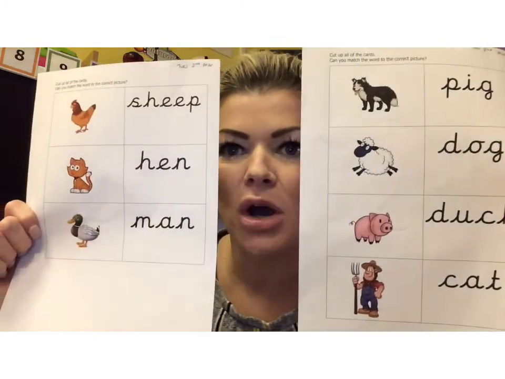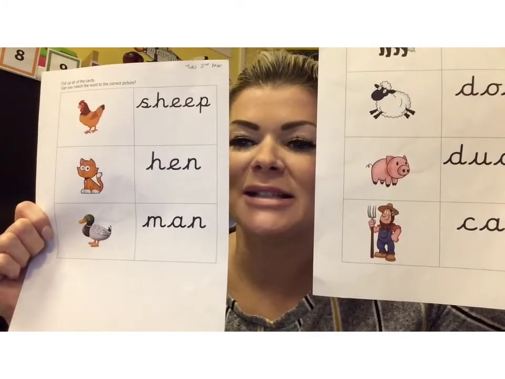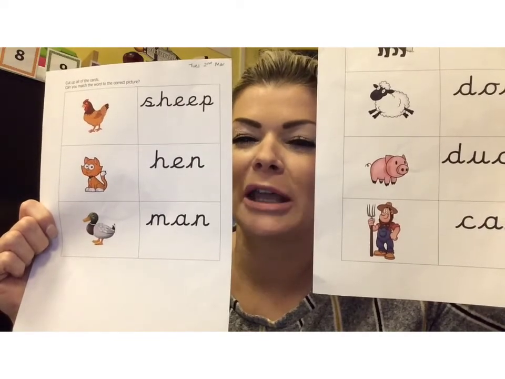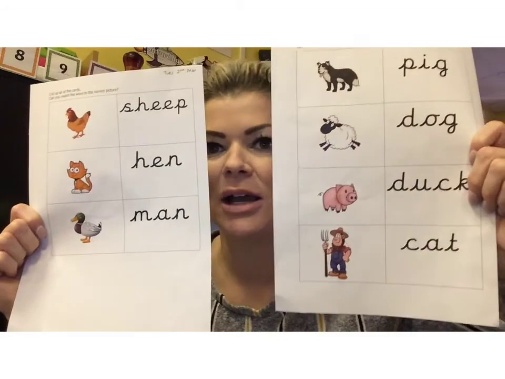You've got a dog, a sheep, a pig, a farmer, and his name is Man on the word. So you're looking for man for him. We've got a hen, a cat, and a duck. You can cut them out if you ask for scissors nicely, and you can match them together, or you can cut out the pictures, stick the pictures into your large red book, and write the name of the picture next to them. Do you think you can do that?